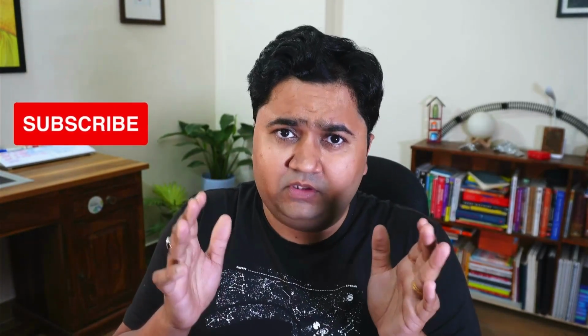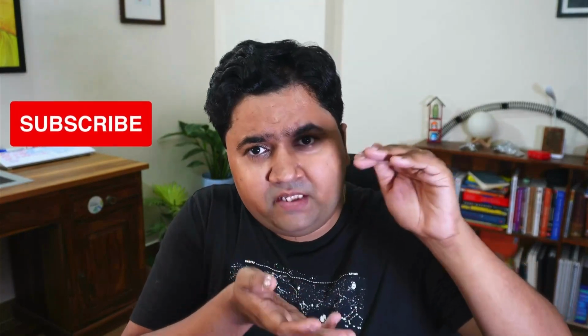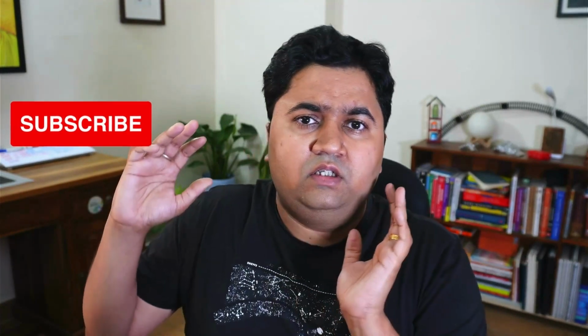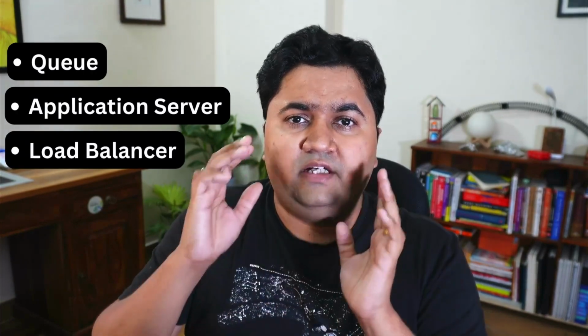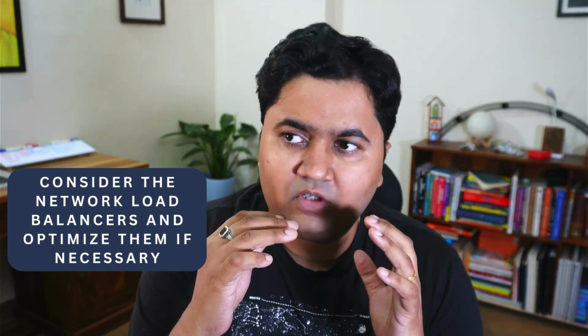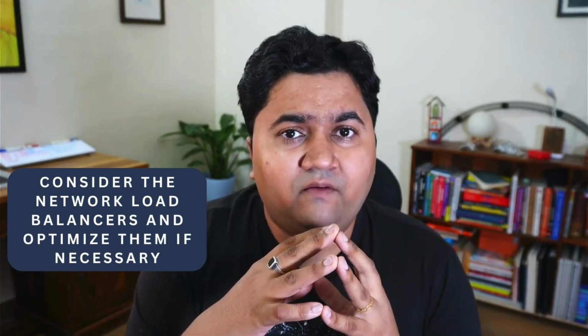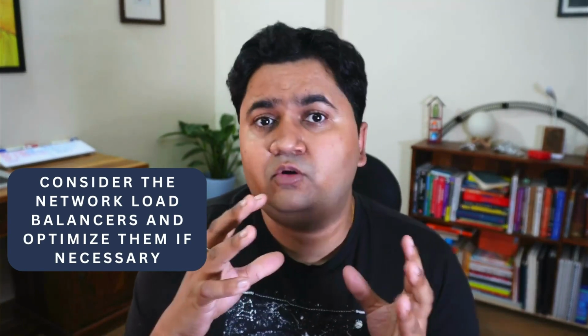Please think about that. This is the minimum volume that needs to be stored in whatever is going to receive it. Now, it could be a queue, it could be an application server, it could be a pass-through load balancer. If the assumption is that network load balancers do not add a lot of latency, you can very safely ignore them. But for high traffic applications, you might have to optimize network load balancers as well.